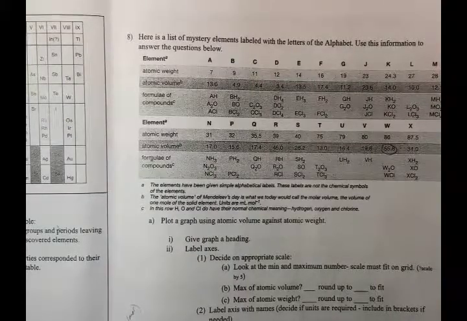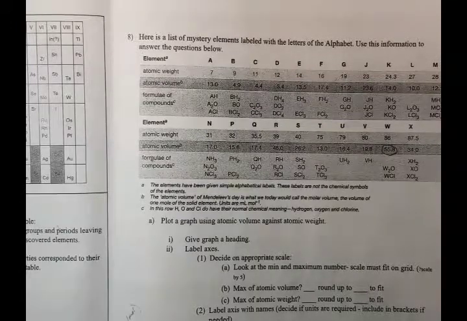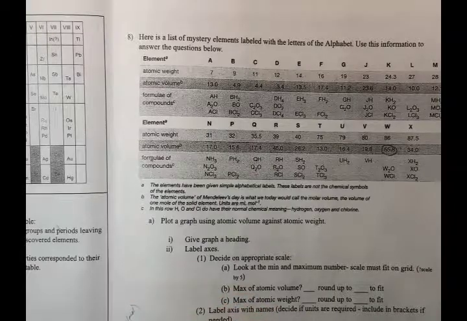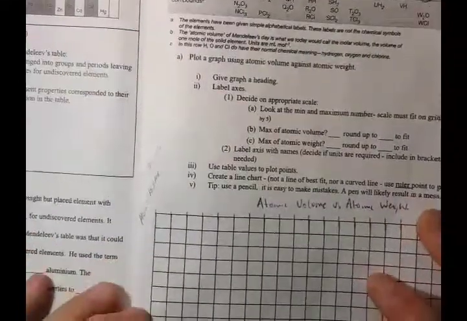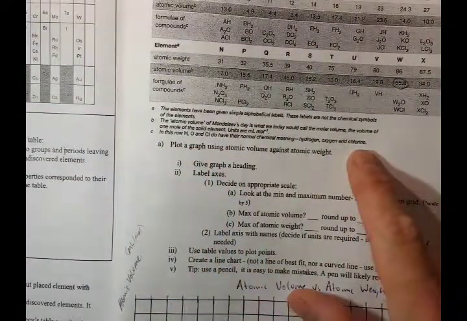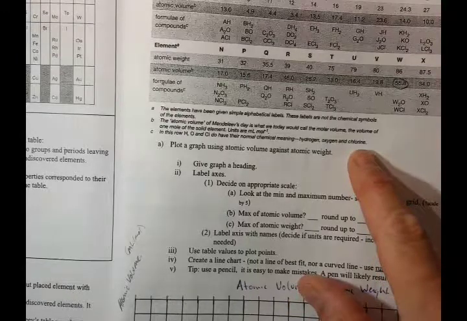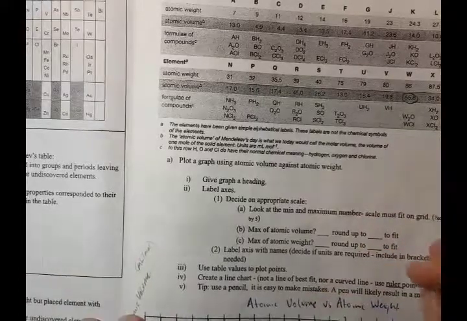And this relates now to what we call the atomic volume. Okay. Molar volume, sorry. So they called it atomic volume. So let's try plotting this atomic volume against the atomic weights. So they also could weigh things as well.